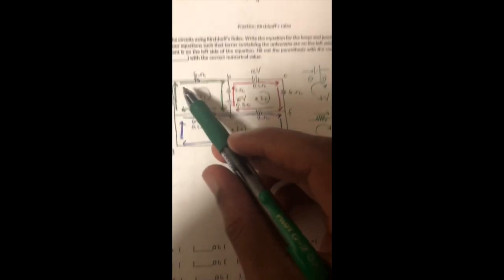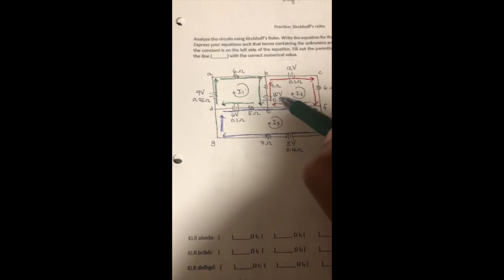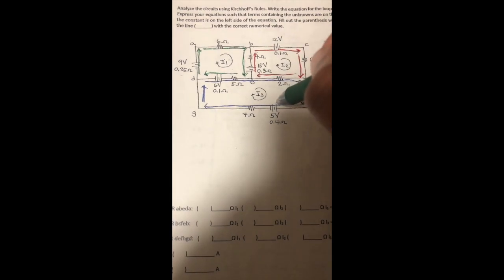So I already drew my current flows based on the loops. And what I have to do is analyze each loop at a time. So I'm going to analyze loop 1, then I'm going to analyze loop 2, and then I'm going to analyze loop 3. And one very key feature is for each of the loops, I'm going to have one equation. So 3 equations in total. And the whole goal of this is to solve for I1, I2, and I3. So 3 equations, 3 unknowns. I can solve this system of equations.